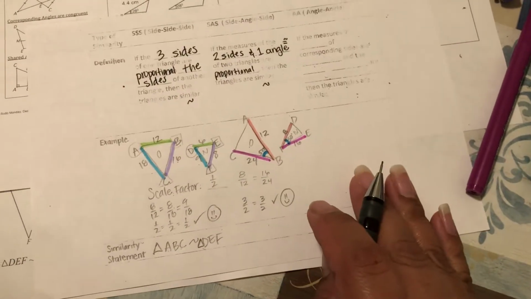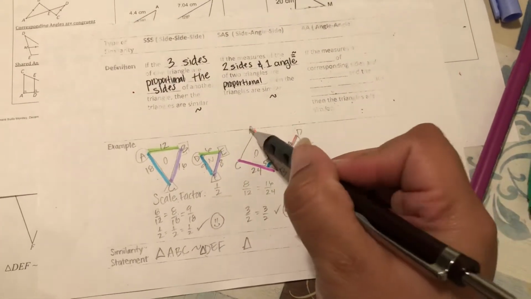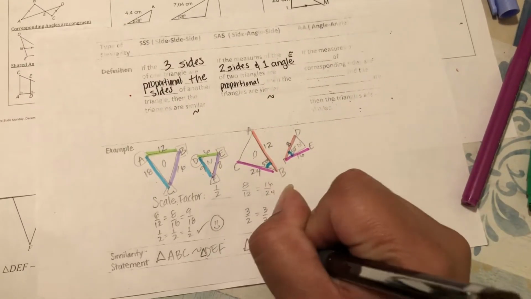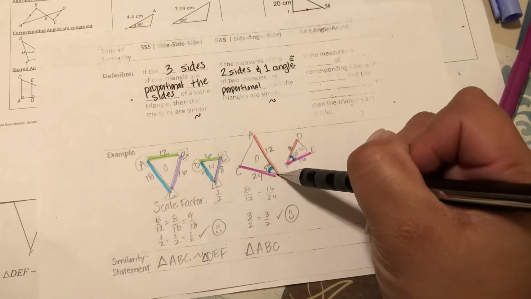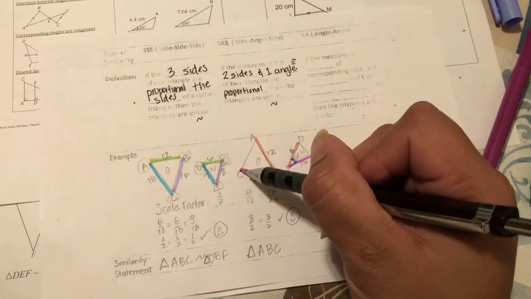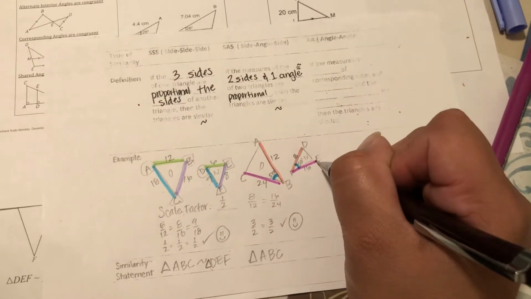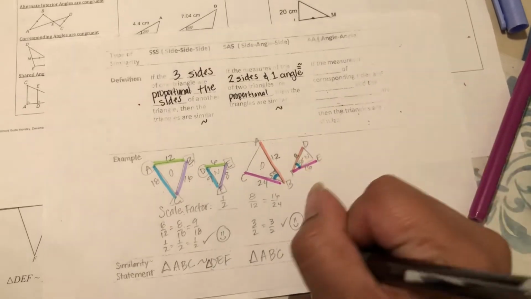And now let's do our congruency statement. Okay. Triangle. And look, A, B, C. I went from my pink to my angle to my purple. Okay. Pink to angle to purple. So what does that mean? D, F, E.